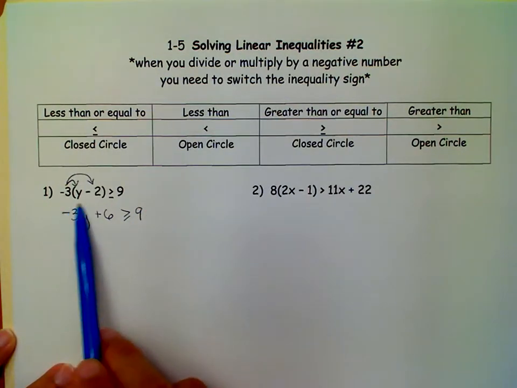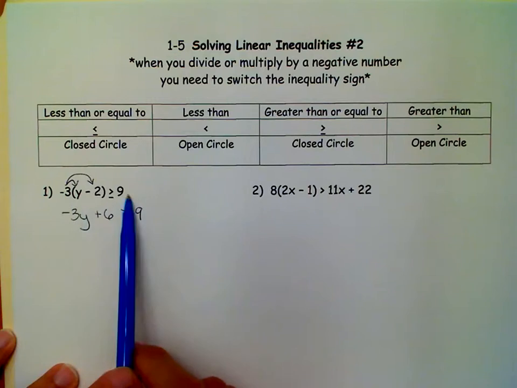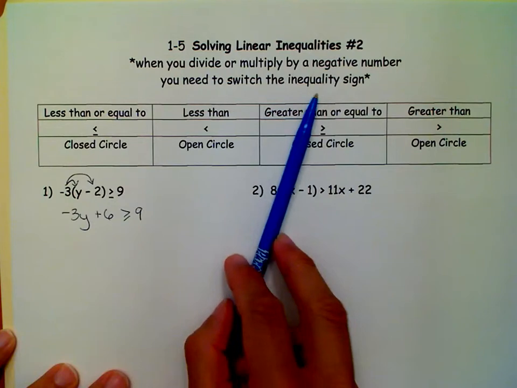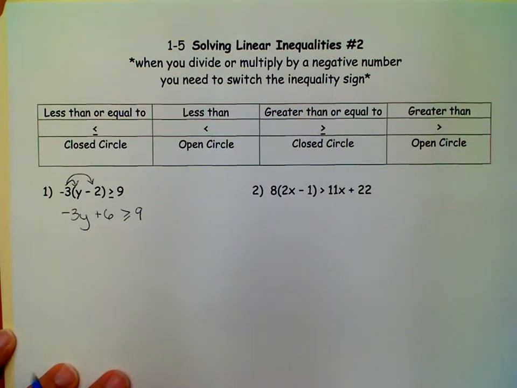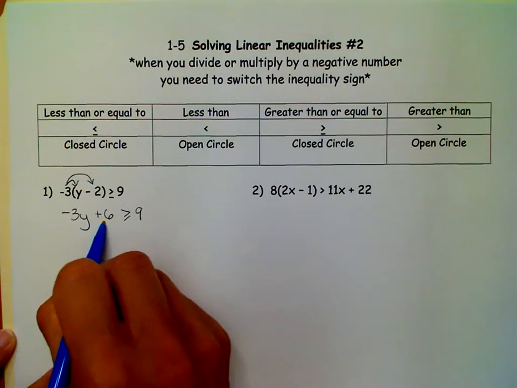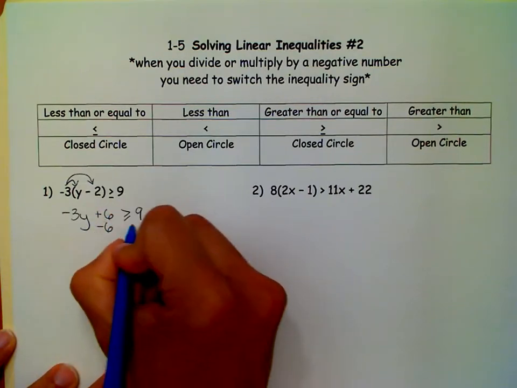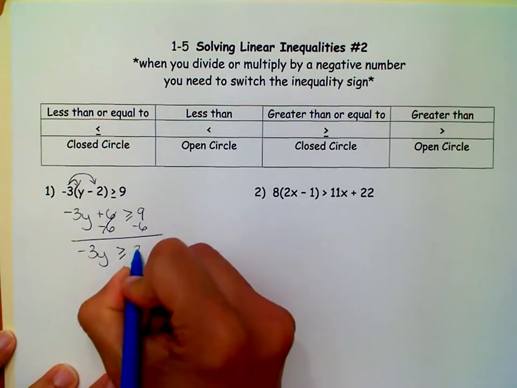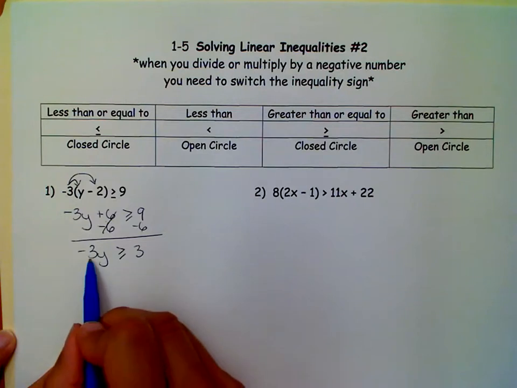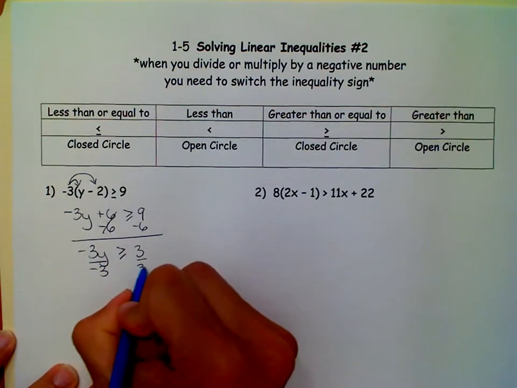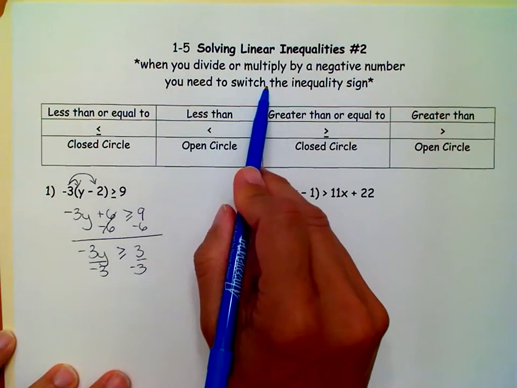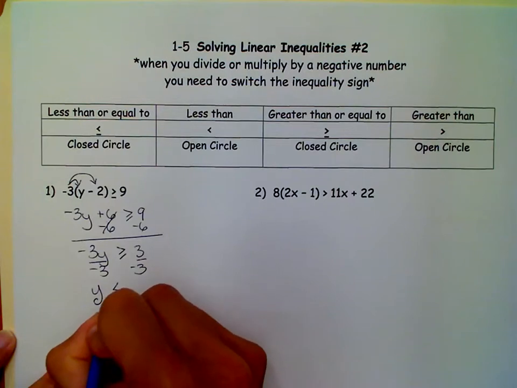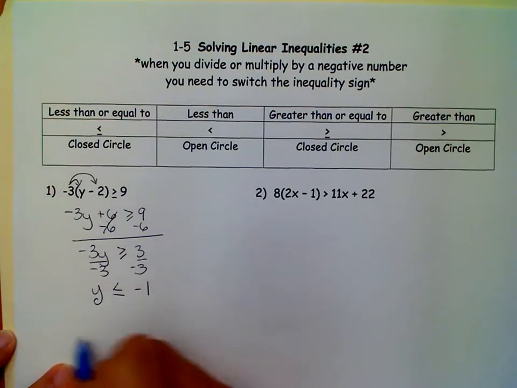So all I did there was simplify this left side. I didn't multiply both sides by a negative. Because you need to keep in mind when you do that, you do need to switch the inequality sign. But we didn't do that at this point. So now we're going to get y alone. So first, I always get rid of whatever's being added or subtracted if the parentheses are gone. So when I do that, I get -3y is greater than or equal to 3. And now I need to get rid of this -3, so I'm dividing by a negative. That means I have to switch the inequality sign because I just divided by a negative. And when I do that, I get y is less than or equal to -1.